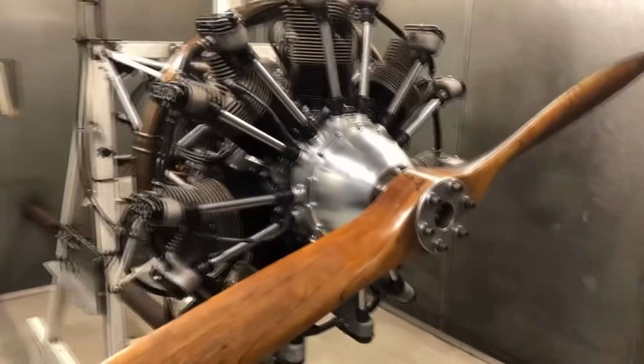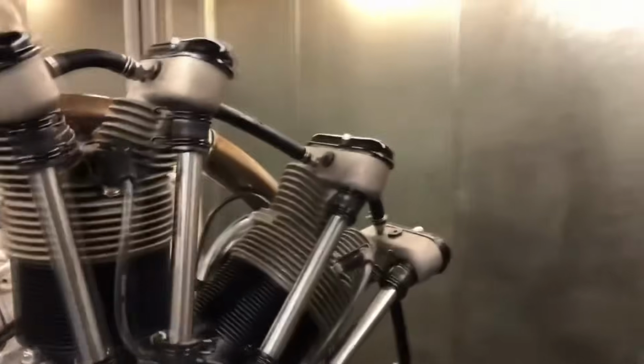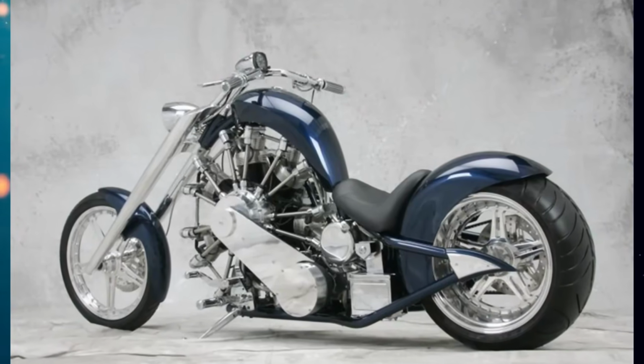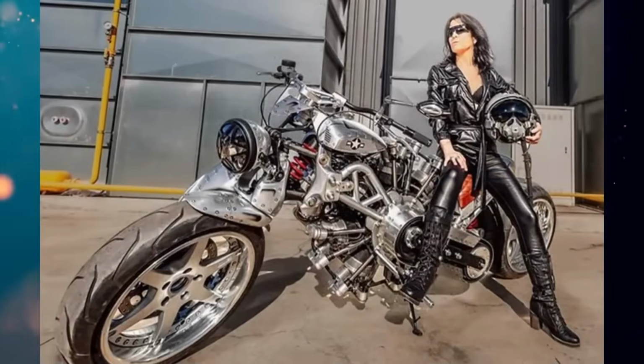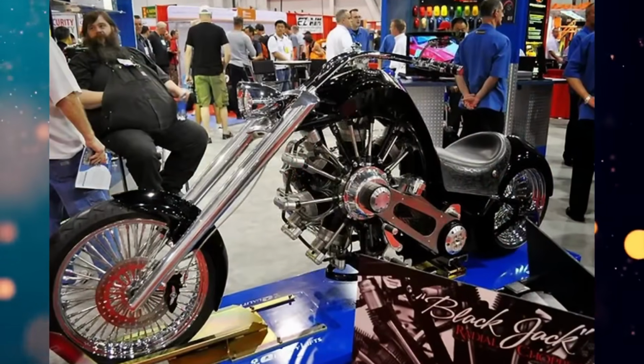This 7-cylinder engine from Australian company Rotec has a 2.8-liter displacement and produces 110 horsepower. This is John Levy's American Cosmic Chrome motorcycle. And here is the creation of the Frenchman Frank Dupuis called Lazarus. This is the Blackjack motorcycle by Scott Hammond.